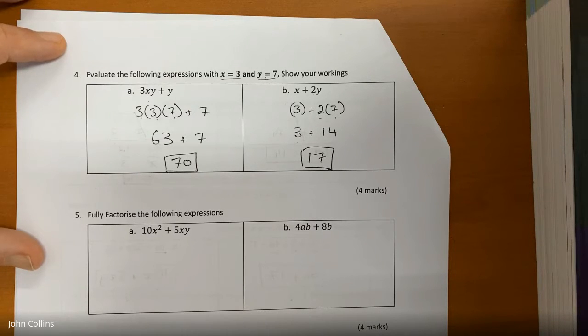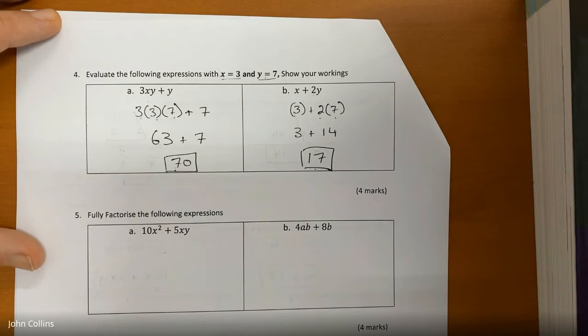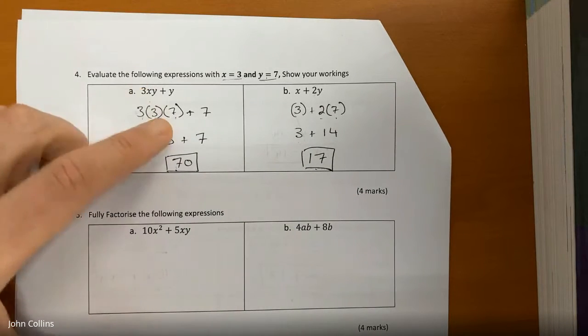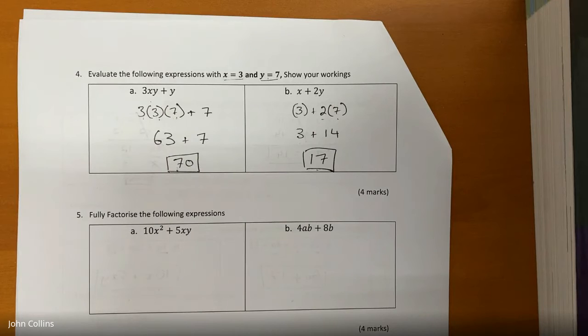I'm confused. Do you get the marks if you get the answer correct? Yes, of course. So if you just get the answer correct, you get full marks. As long as you've done a line of working out of some sort. Any line of working out.